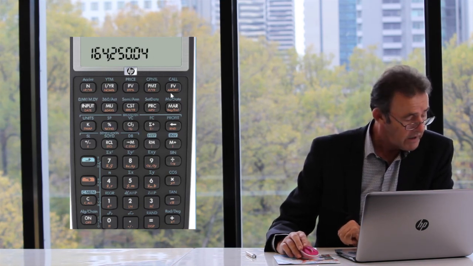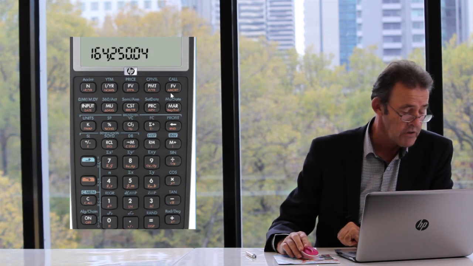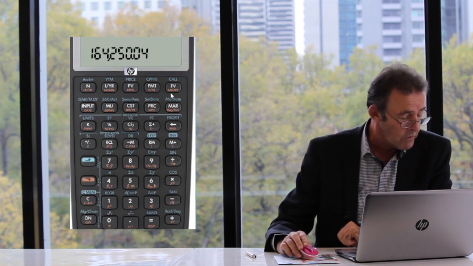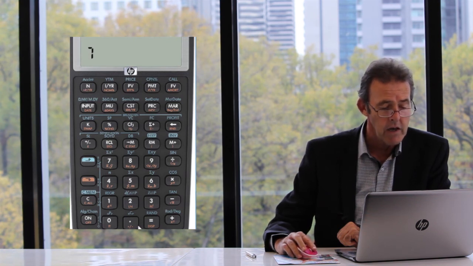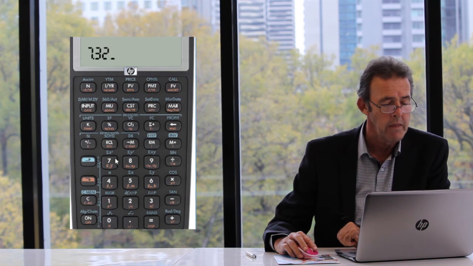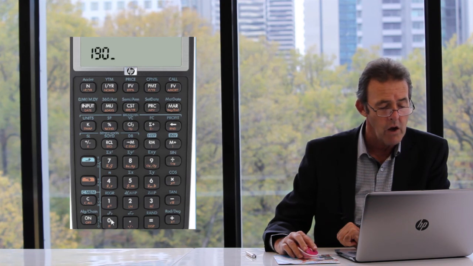Next question. If the clients had made $100 per month extra on top of their minimum repayment, what would be the outstanding loan amount after 10 years? Let's work out that one too. Start off again with the same calculation. 30 shift N, 7.32 IYR, 190,000 plus or minus PV, 0 FV, and the payment is, as we remember, 1305.17.